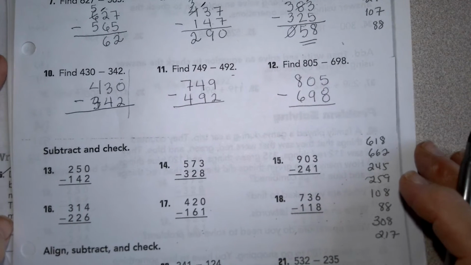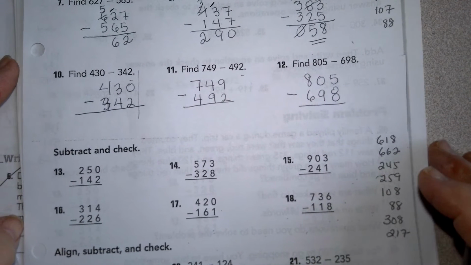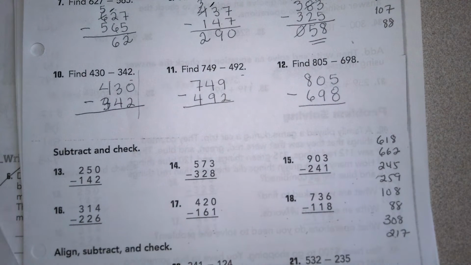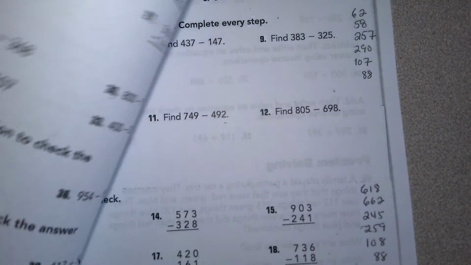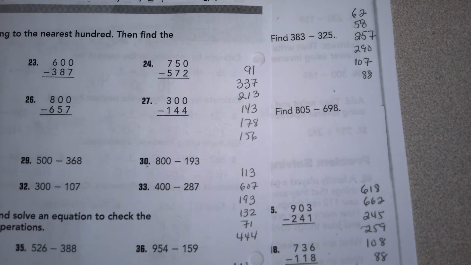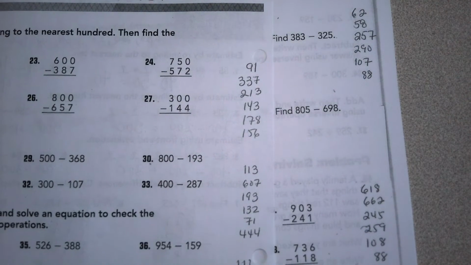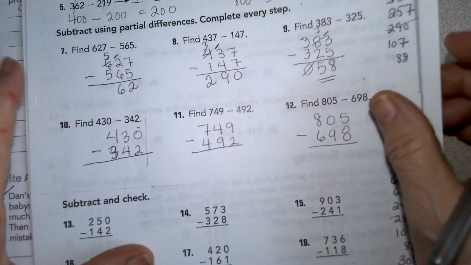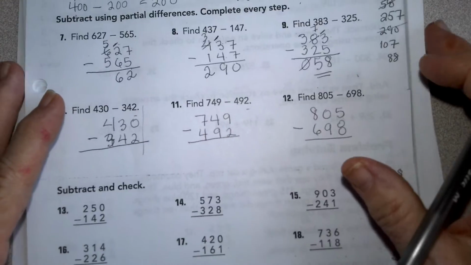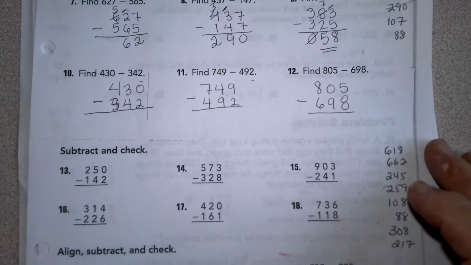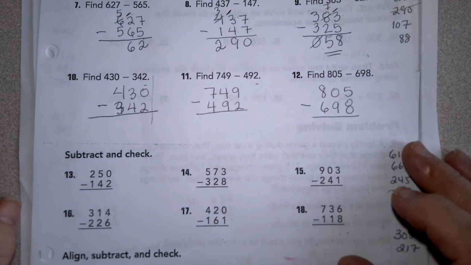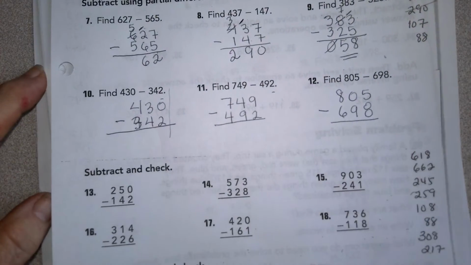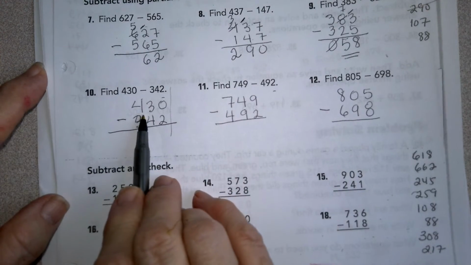Okay. Are we ready to go? No. Okay, I'll give you another minute. Let me see how much we're going to. Okay, quiet. Who is still writing? Raise your hand. All right. So let's go back to this one.